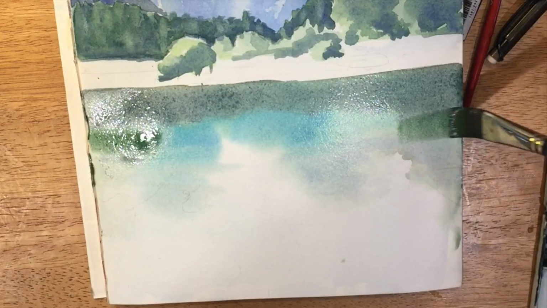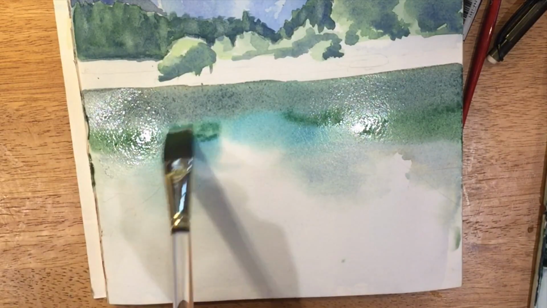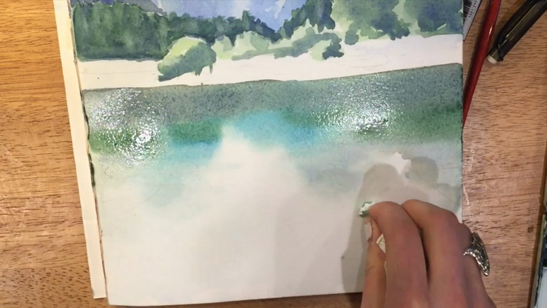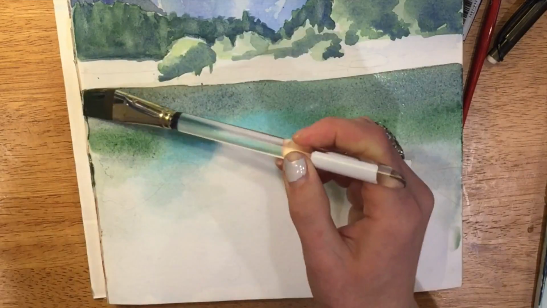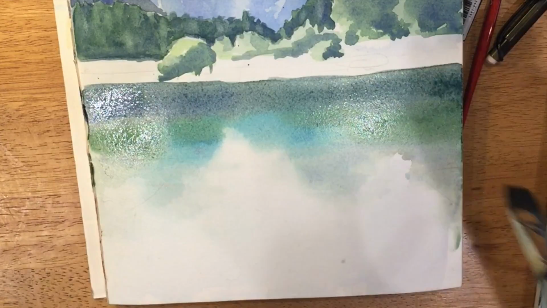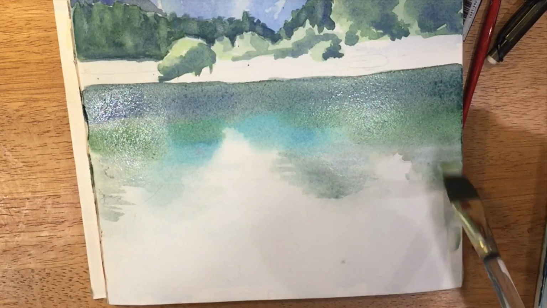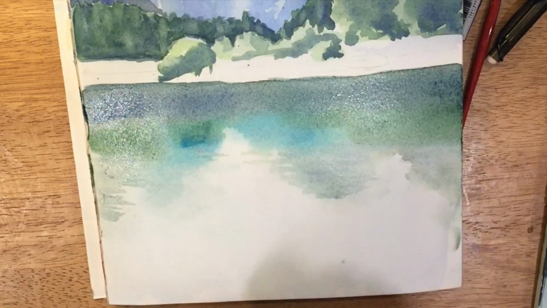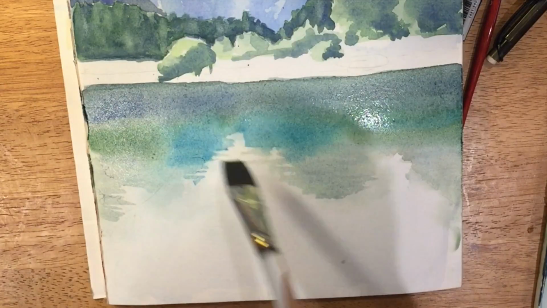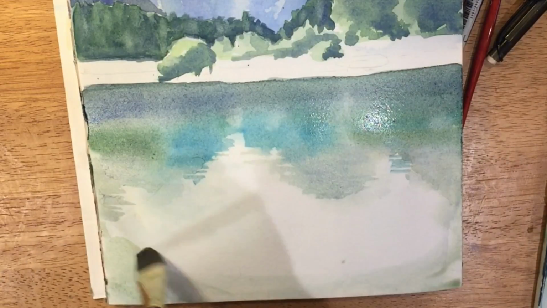So I'm dropping in some darks, and I'm taking my paper towel and pulling out the lights in the reflection. I kind of want a circular light source in the center of the water, and a reflection of the light source in the center of the water, with the darks creating a halo effect around the outside. I'm dropping in some more cerulean. I'm really pushing some of those warm colors that the lake is giving to our reflections.